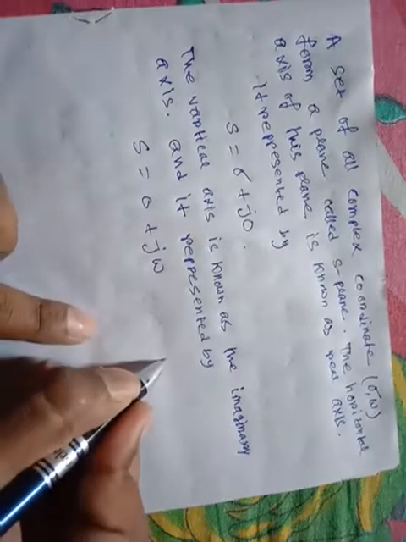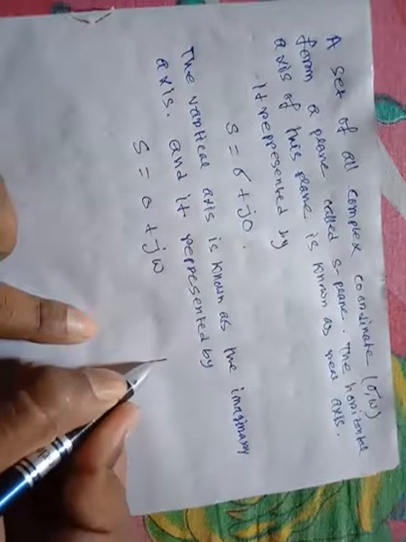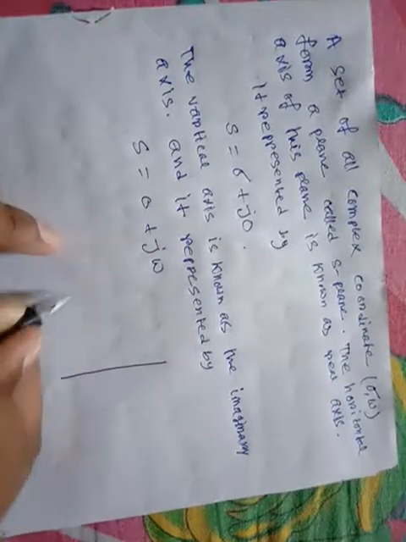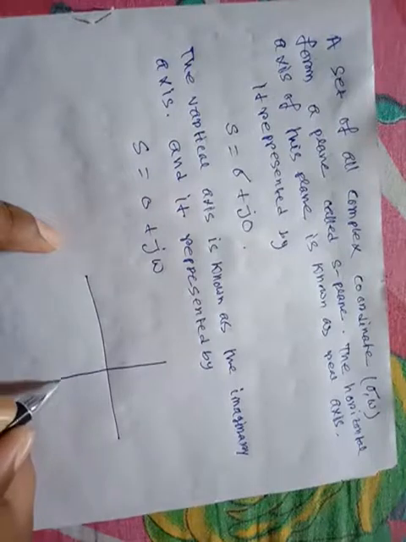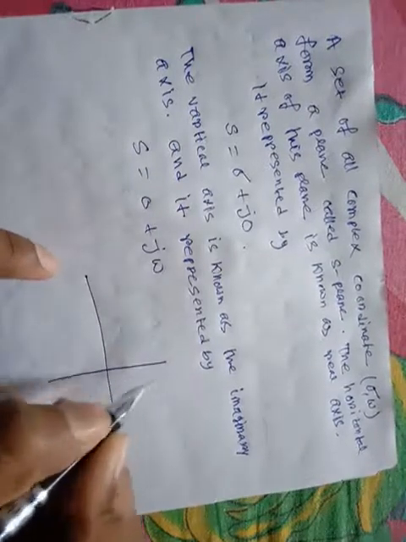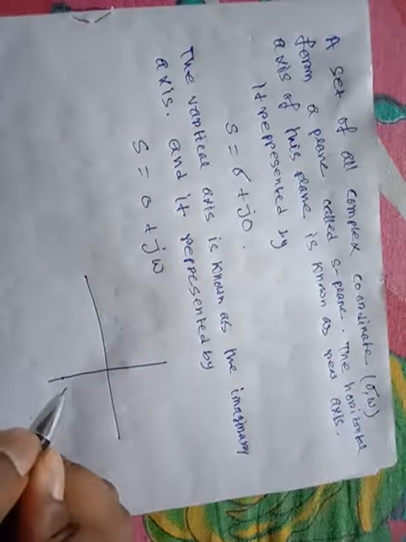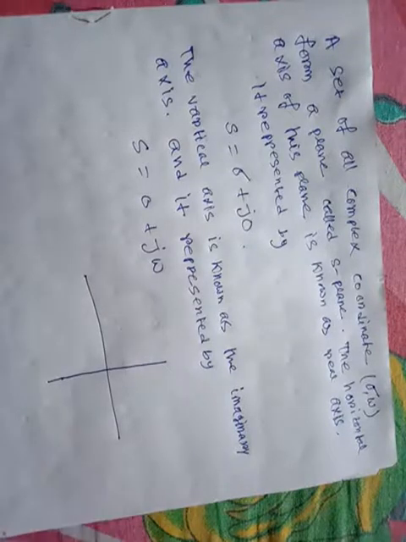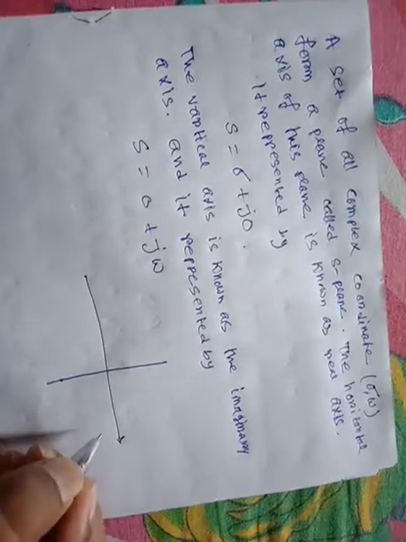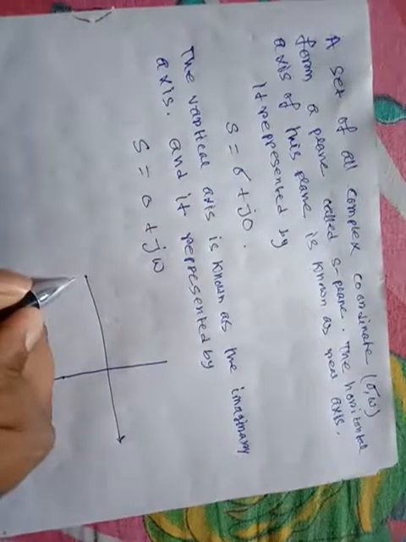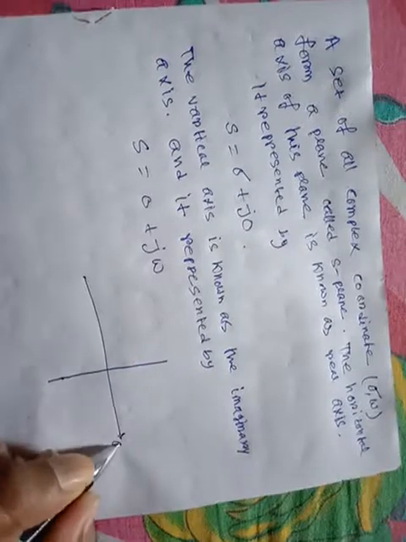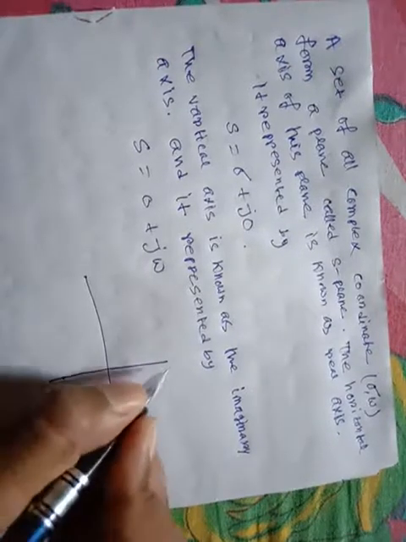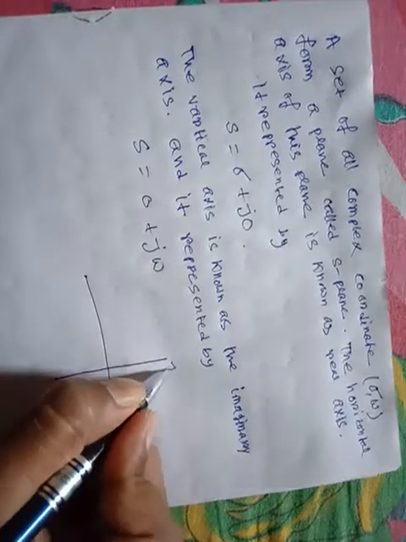The horizontal axis is the real axis and the vertical axis is the imaginary axis.